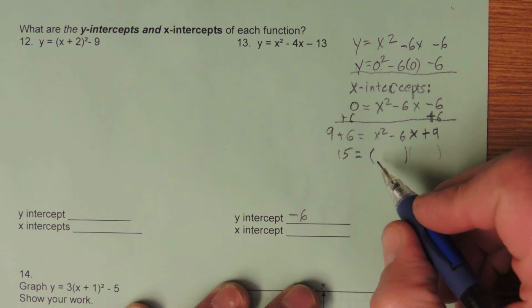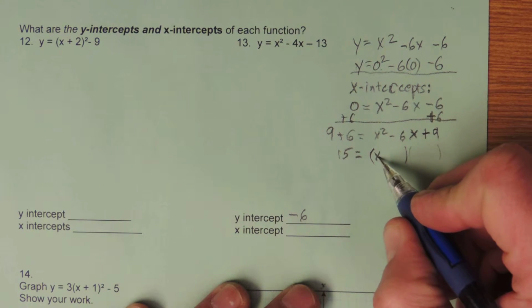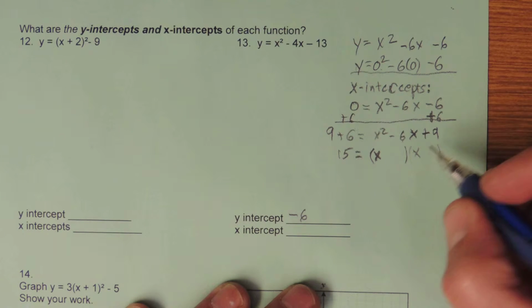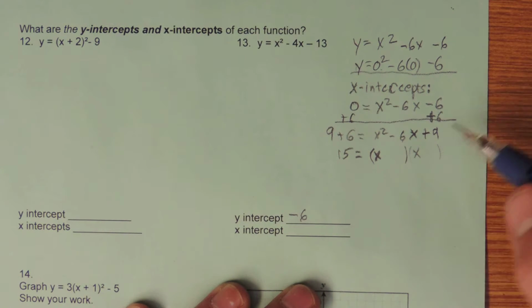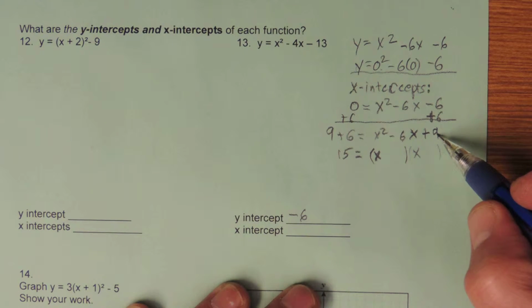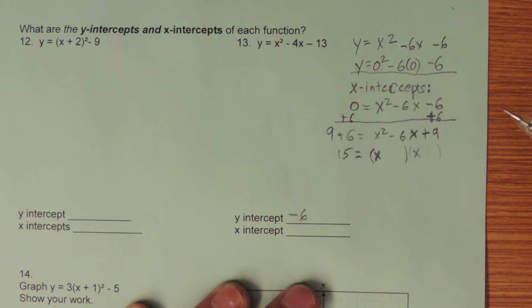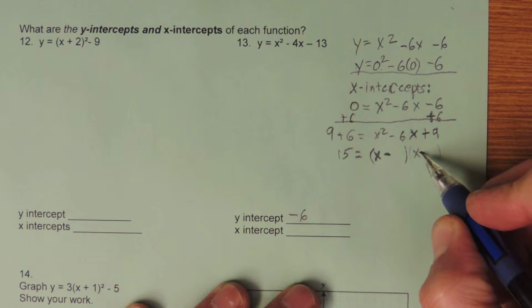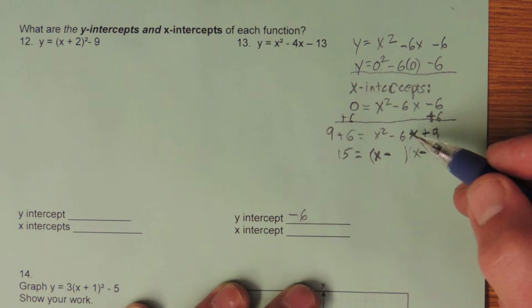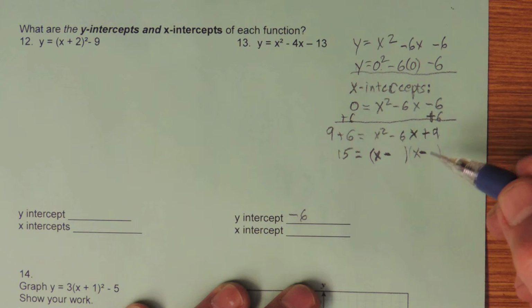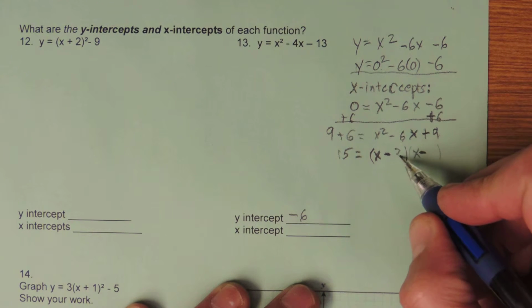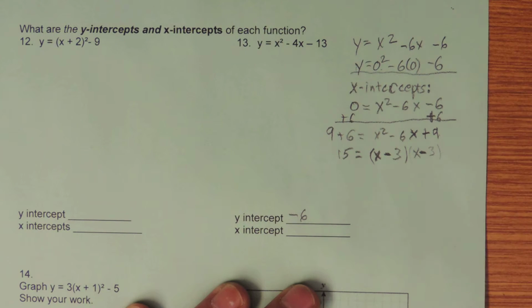And once again, I'm going to show you how I factor it. Hopefully you get to the point where you see how it's going to end up being factored. I need to multiply to get positive 9. I need to add to get negative 6. If I multiply and get a positive, I can have 2 positives or 2 negatives. But since I'm going to add to get negative 6, I want 2 negatives. The things that multiply to give me 9 are 3 and 3.